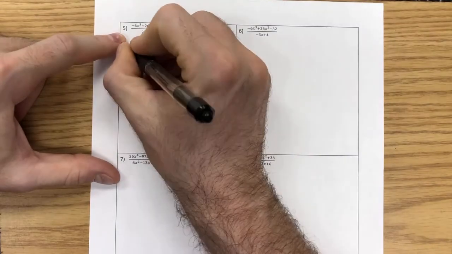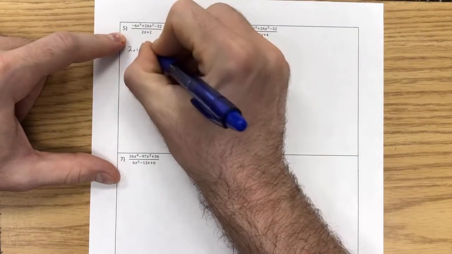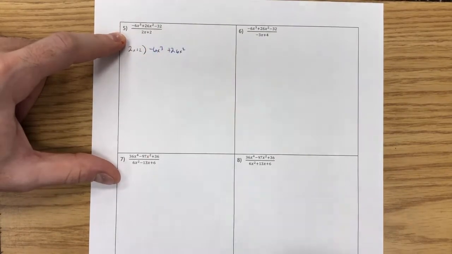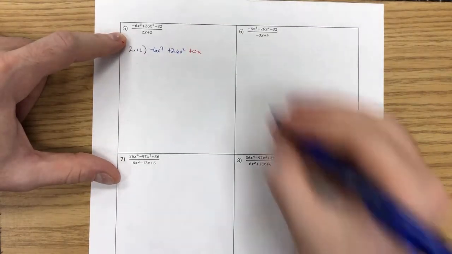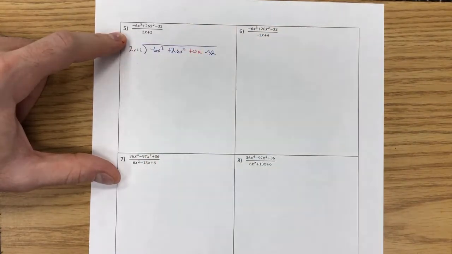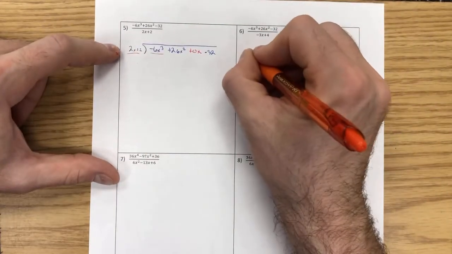This is a much smaller problem. I'm going to take my 2x plus 2 and divide it into the negative 6x cubed plus 26x squared. Oh, I'm missing my x term. So 0x minus 32. Perfect. So let's see how well I type this one.